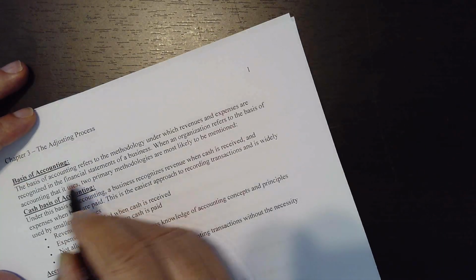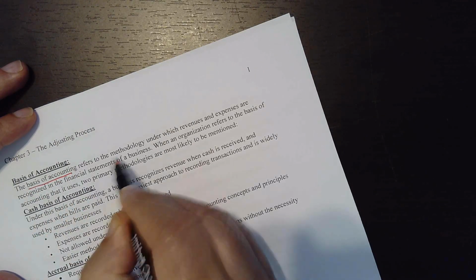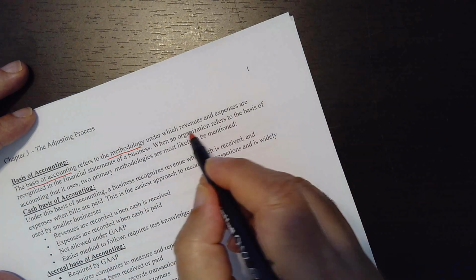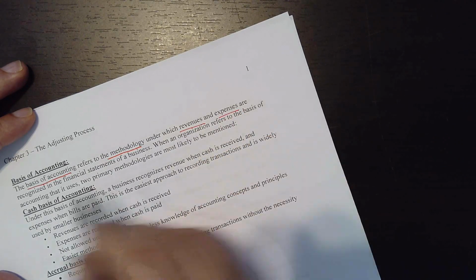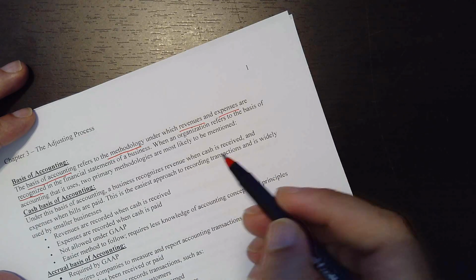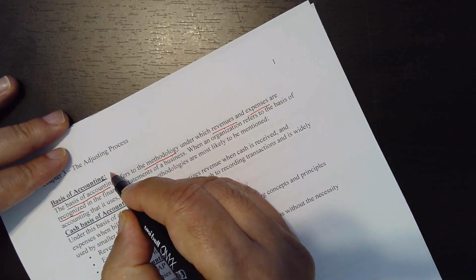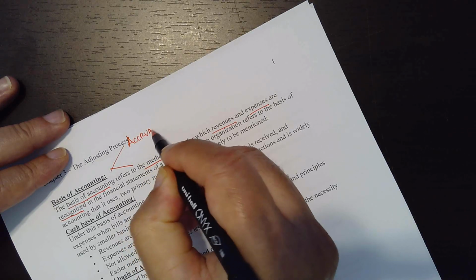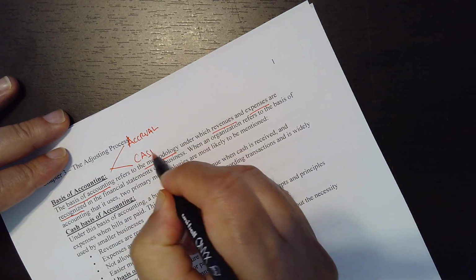The basis of accounting refers to the methodology under which revenues and expenses are recognized in the financial statements of a business. There are two bases of accounting. One is called accrual and the other is called cash basis.